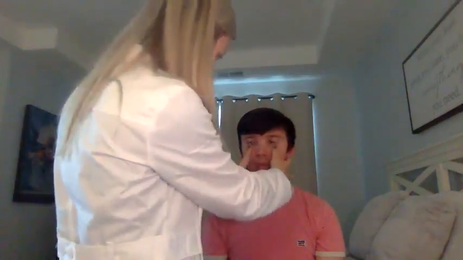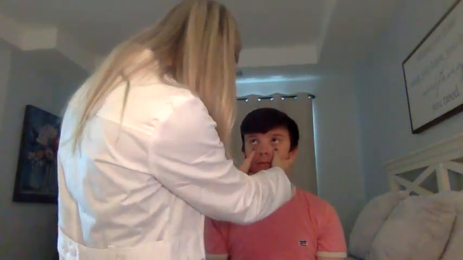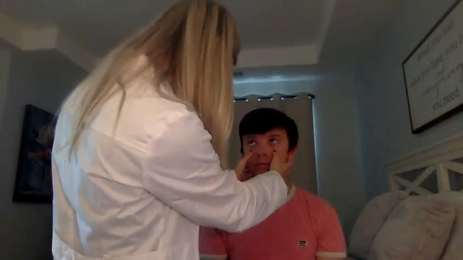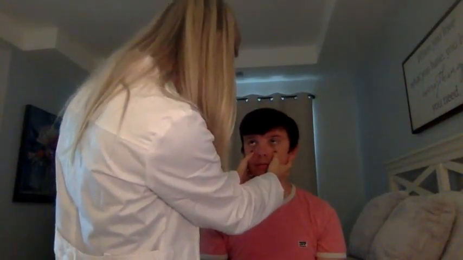Now I will be moving on and I will be inspecting the eyes. To do the eyes, I will first look at the conjunctiva and the sclera. I note that the conjunctiva is pink with no drainage and it is clear, and the sclera is white and clear. So that is good and normal.